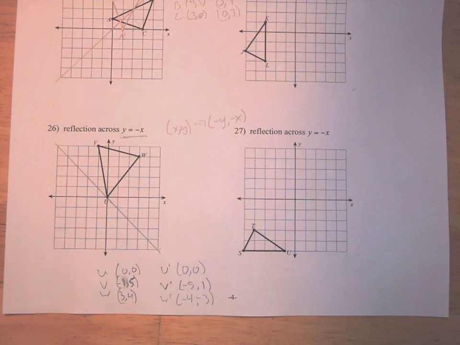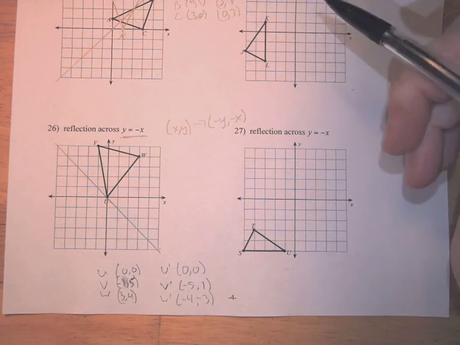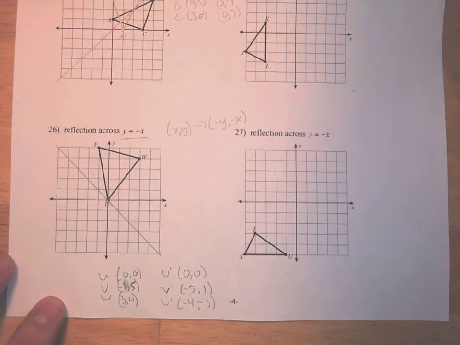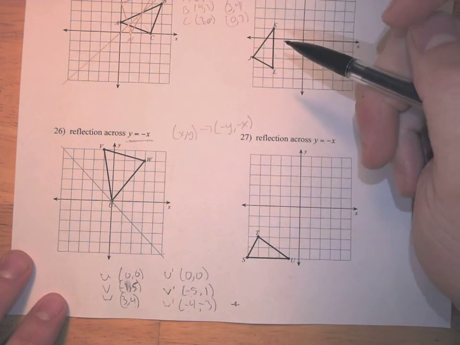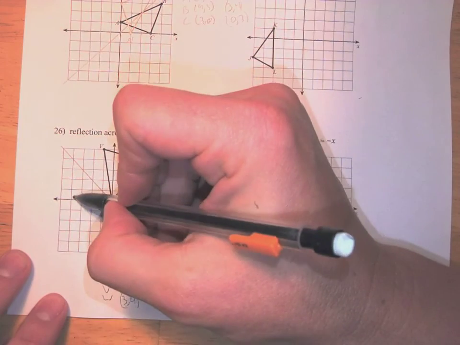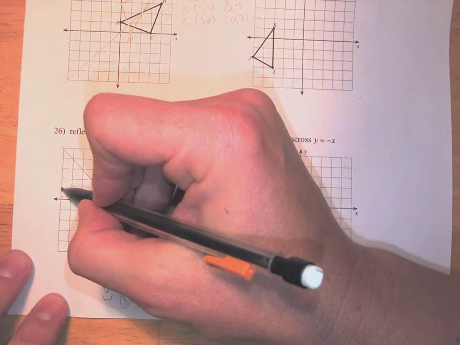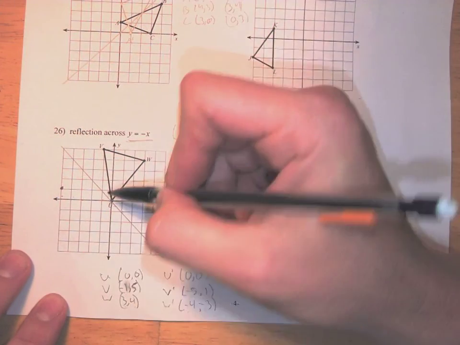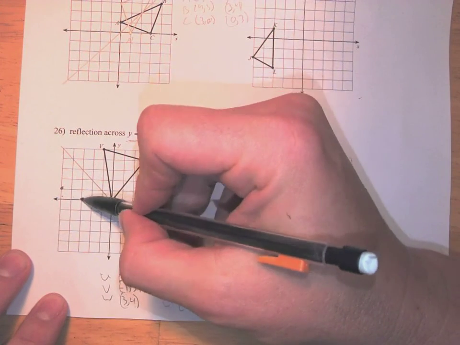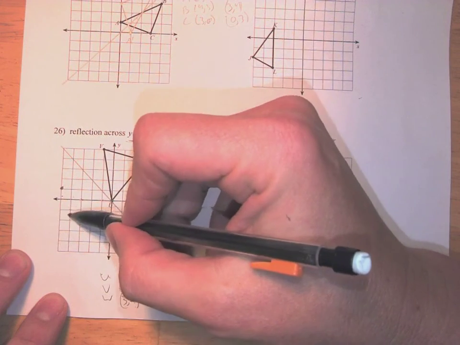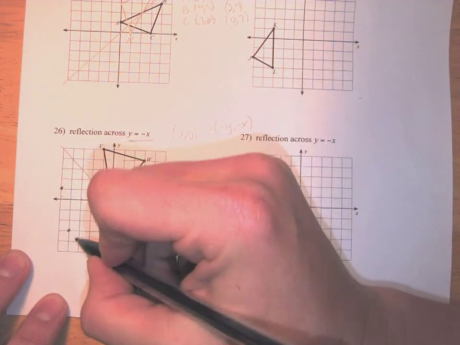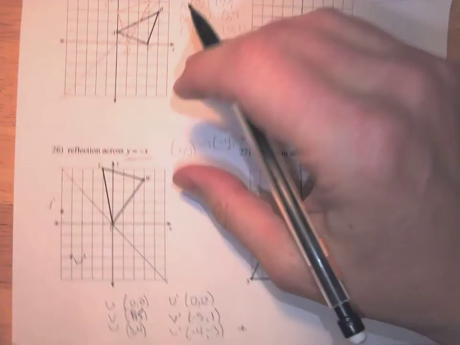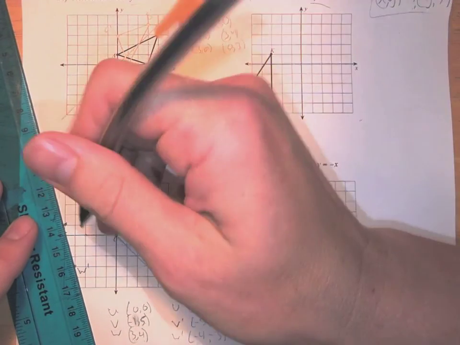Okay, now let's just see if that checks out, if that looks like a reflection. Okay, u prime is at 0, 0. Okay, that's fine. It's the same spot as u. V prime is at negative 5, 1. So 1, 2, 3, 4, 5, 1. Okay, and then w prime is at negative 4, negative 3. So 1, 2, 3, 4, 1, 2, 3. And this is w prime, and this is v prime. Let's see if it looks like a reflection.